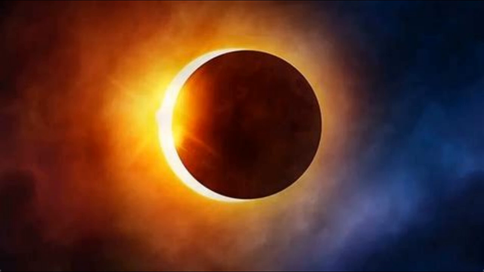It is worth noting that the first global regions to see the partial eclipse will be at 10:41 a.m., the first global regions to see the full eclipse will be at 10:41 a.m., the first global regions to see the eclipse will be at 12:09 p.m., and the last global regions to see the eclipse will be at 1:22 p.m.